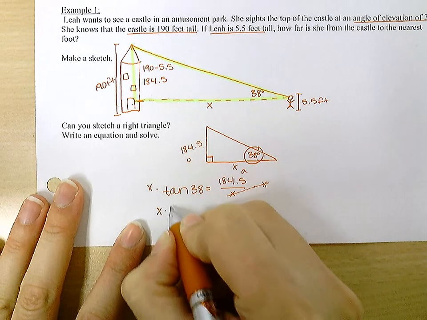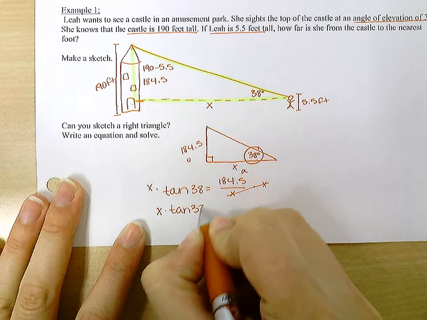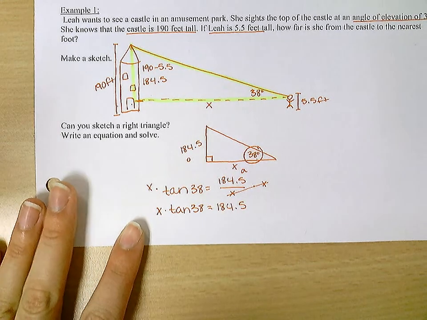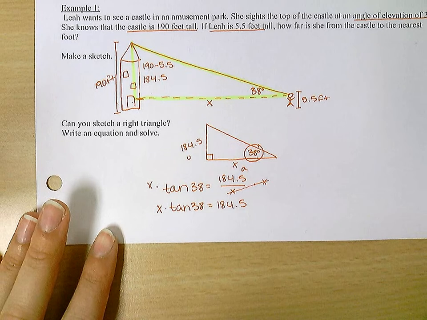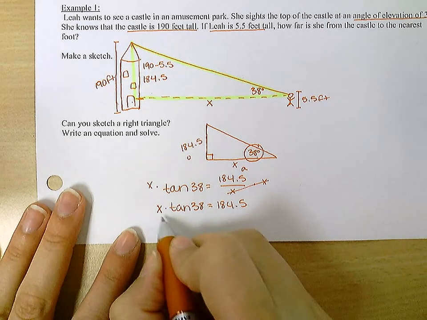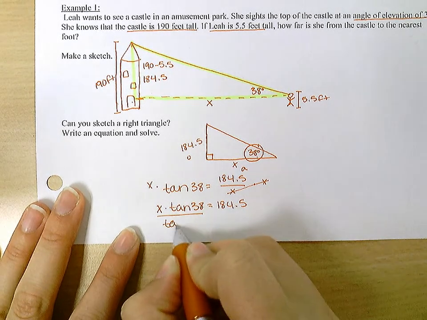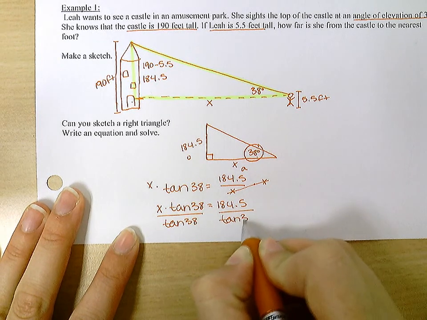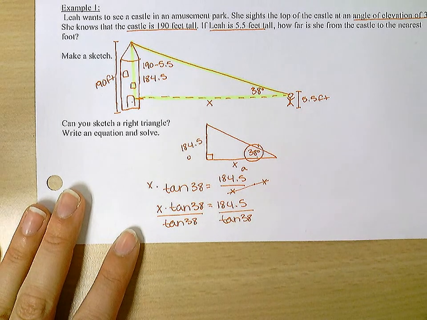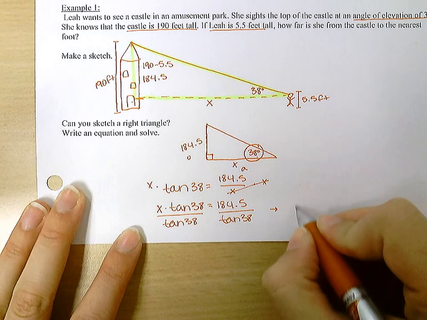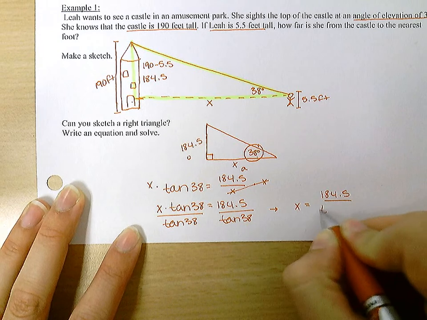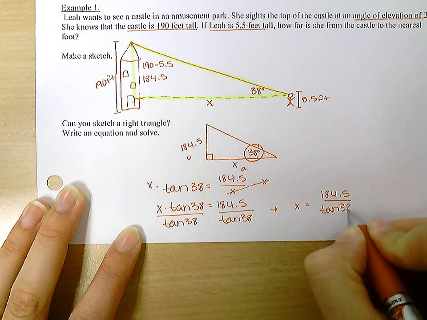Okay, so I have x times the tangent of 38 is equal to 184.5. I want x by itself, so divide both sides by tangent of 38. Okay, so we have x is equal to 184.5 over tangent 38.